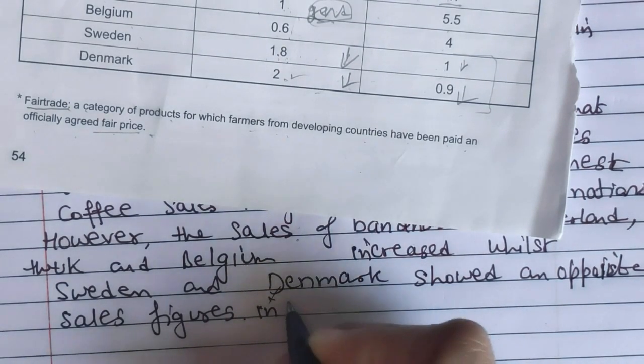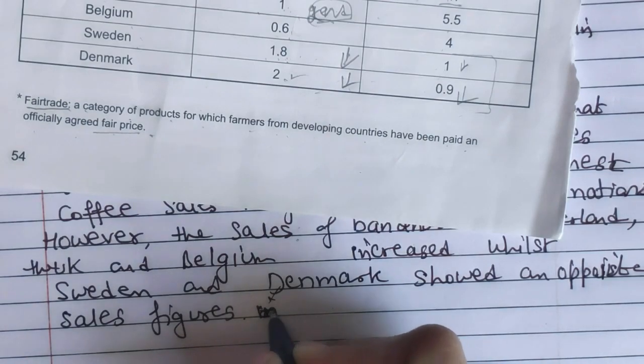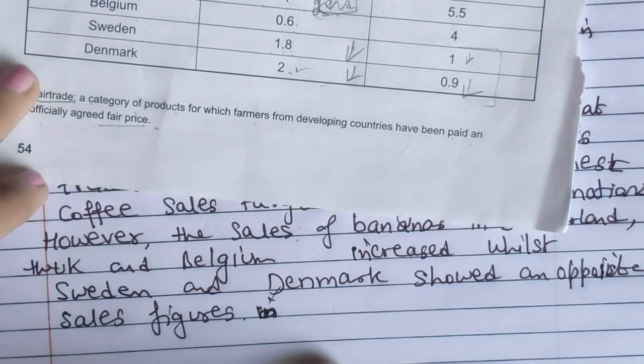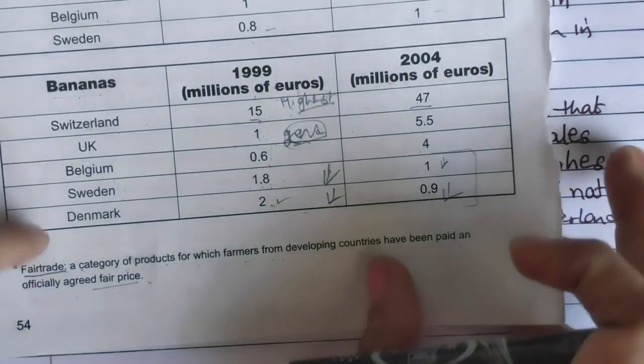In the second table chart we will be writing in details, okay.